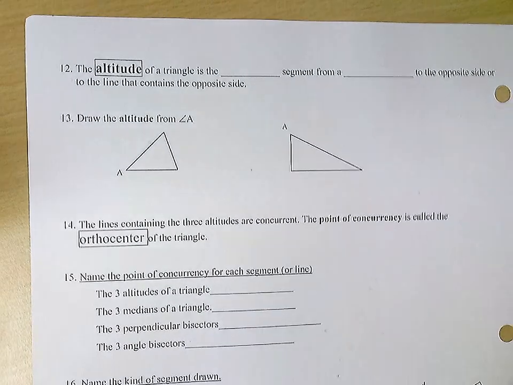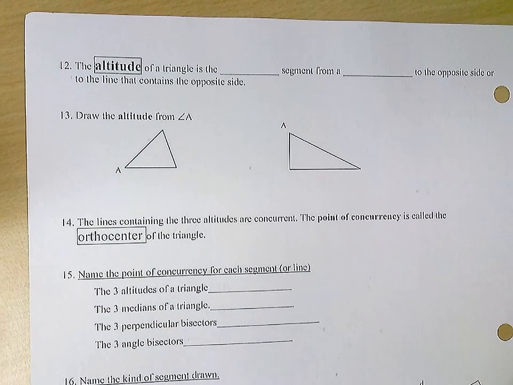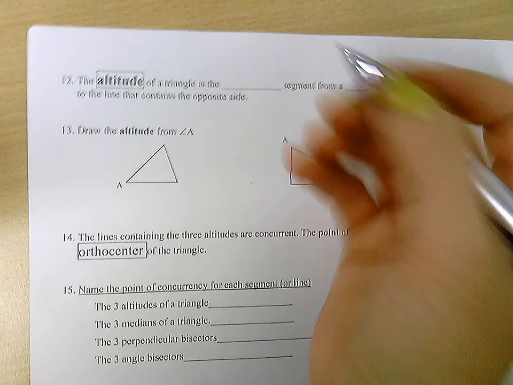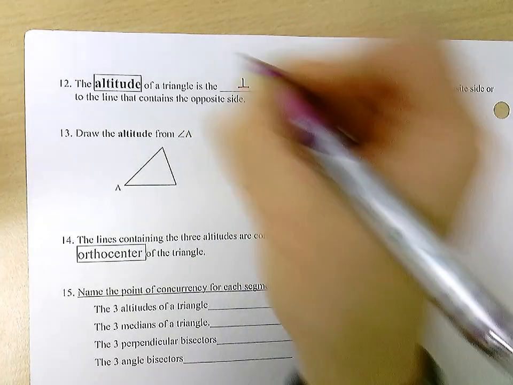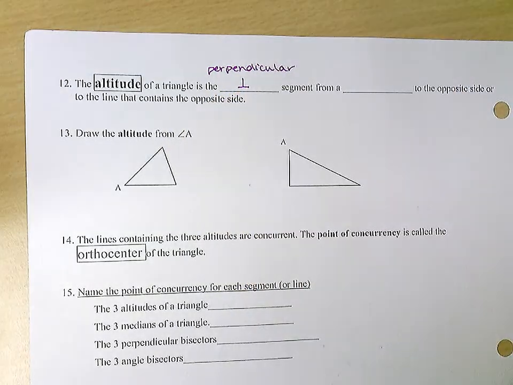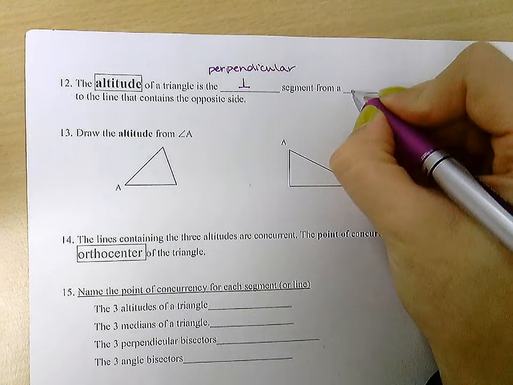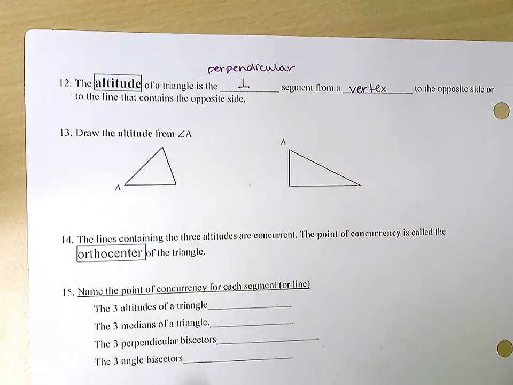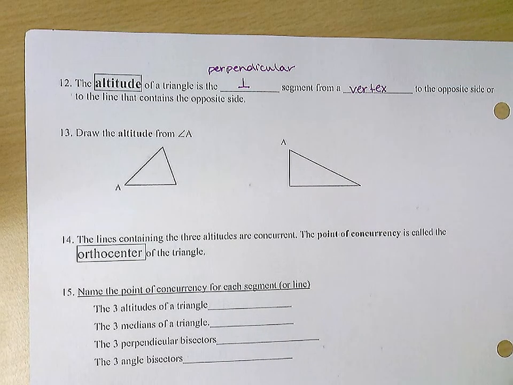All right, then on the back, our next segment in our triangle is called an altitude. So the altitude of a triangle is the perpendicular segment from a vertex, so your angle, to the opposite side or to the line that contains the opposite side. Okay, so you're going from your angle to the opposite side, but it has to make a 90-degree angle with that opposite side.